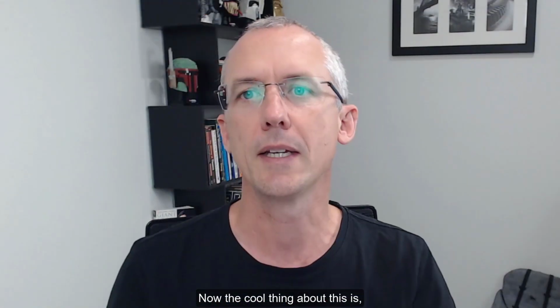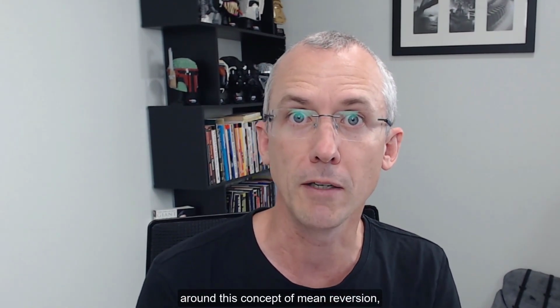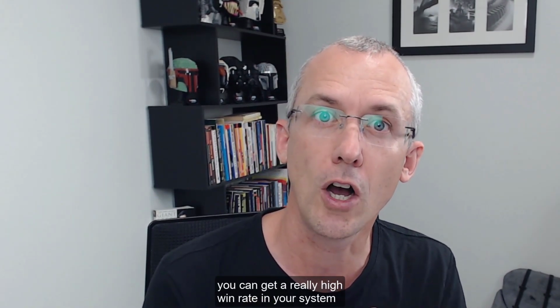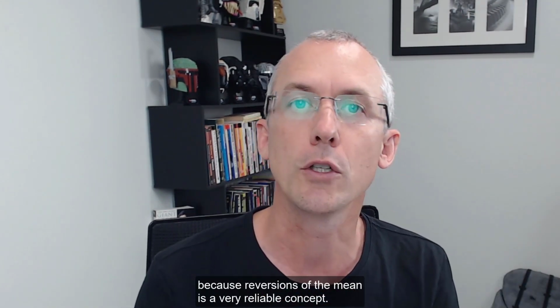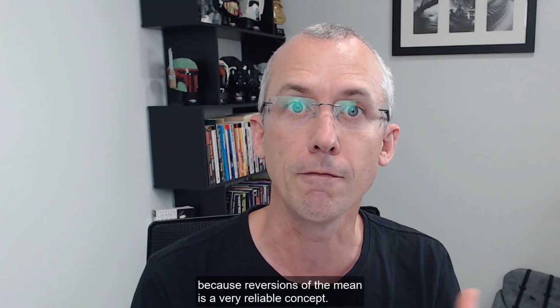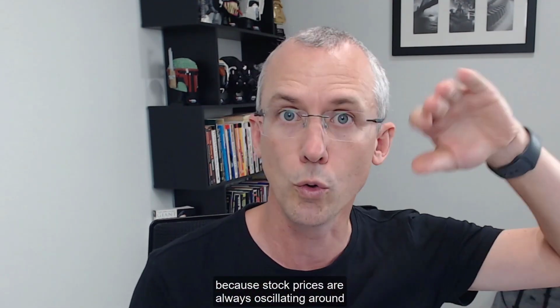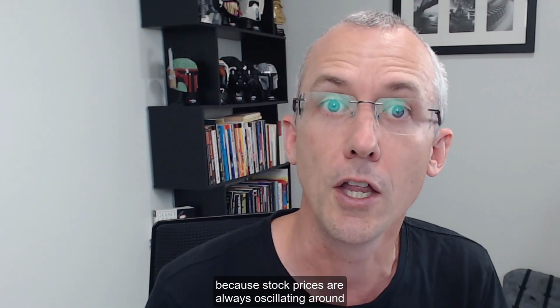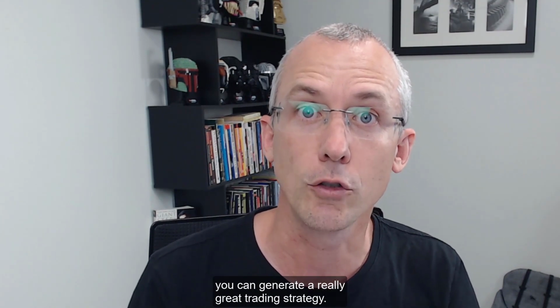Now, the cool thing about this is if you create a system around this concept of mean reversion, you can get a really high win rate in your system and generate quite smooth returns, because reversion to the mean is a very reliable concept. It happens constantly because stock prices are always oscillating around the primary trend. If you can capture that, you can generate a really great trading strategy.